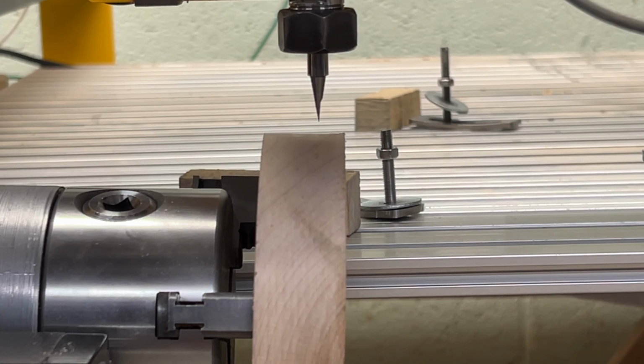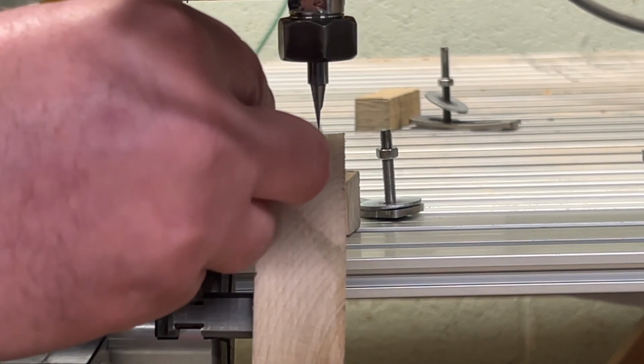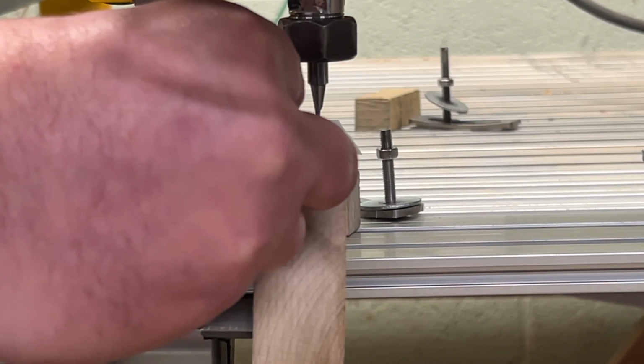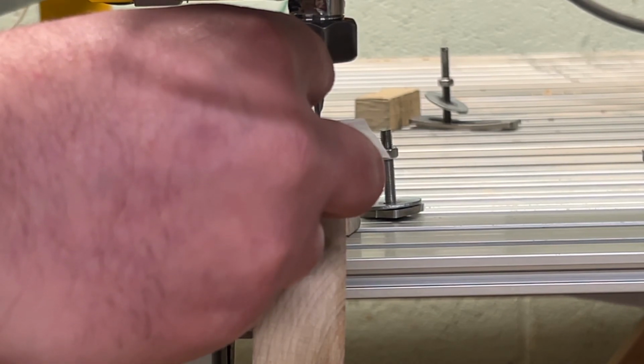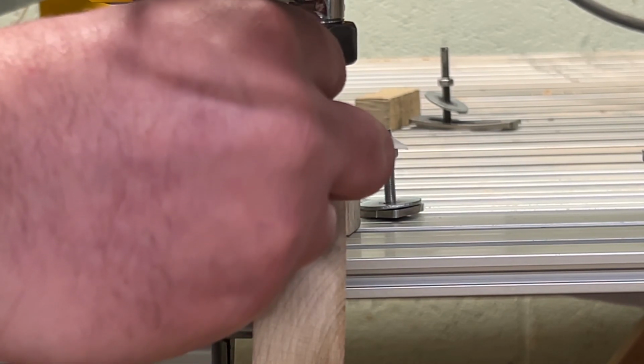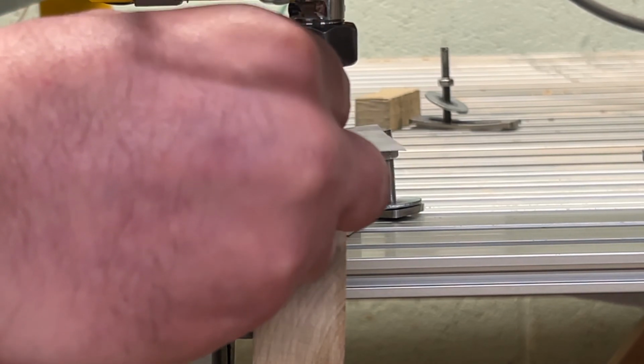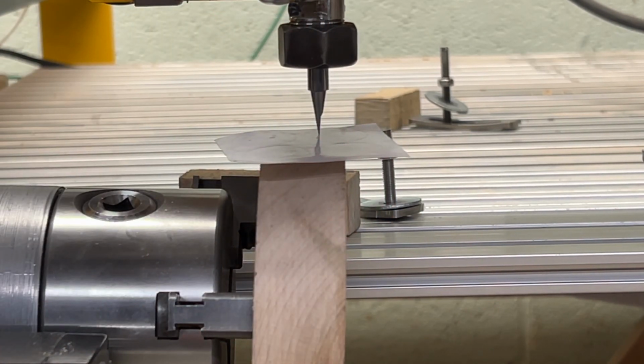Show you what I'm talking about. There, that pinched the paper, so we're going to set the 0 there.